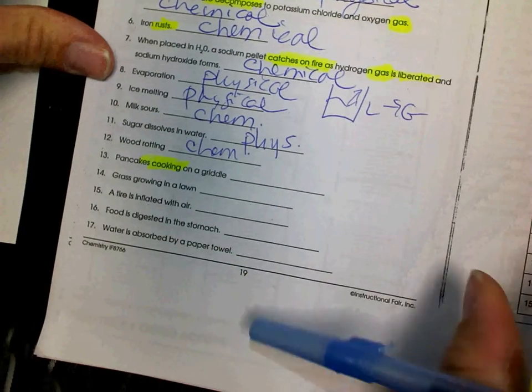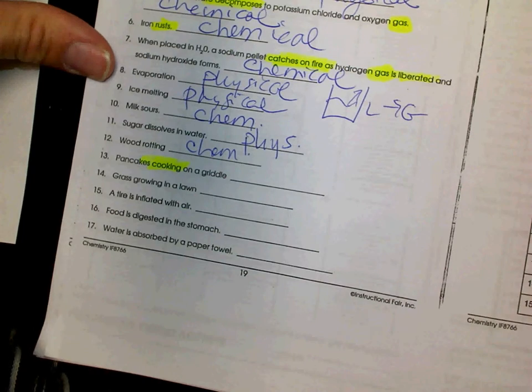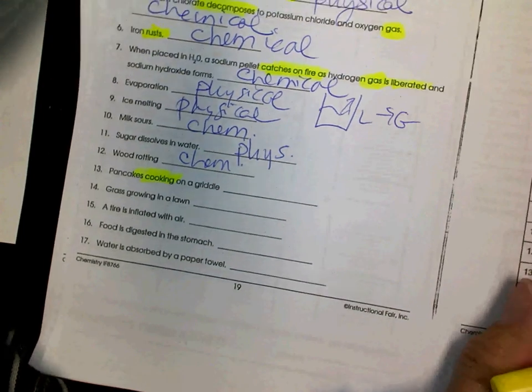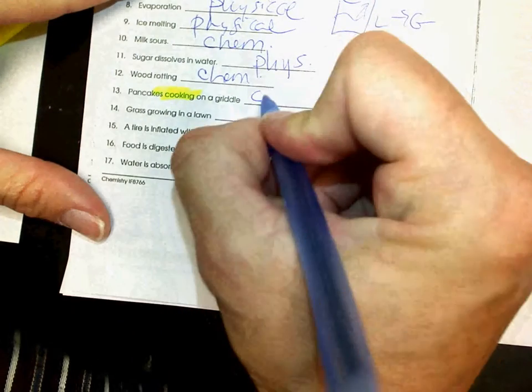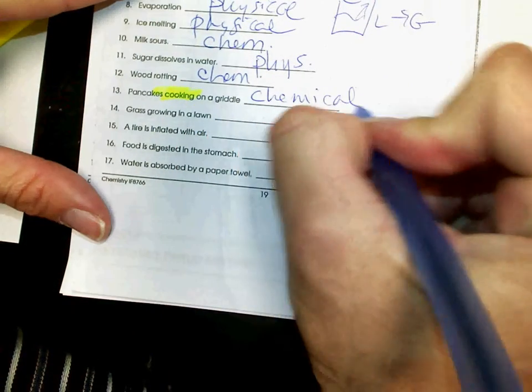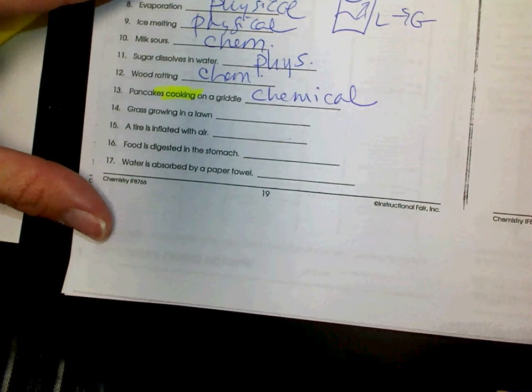In fact, chefs have to take chemistry classes. And at the University of Georgia, they have a whole class on the chemistry of chocolate. I know. Wouldn't that be nice?